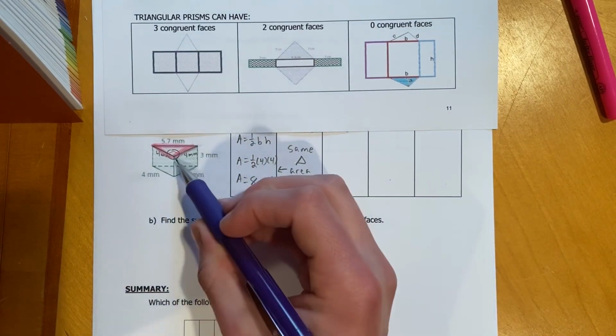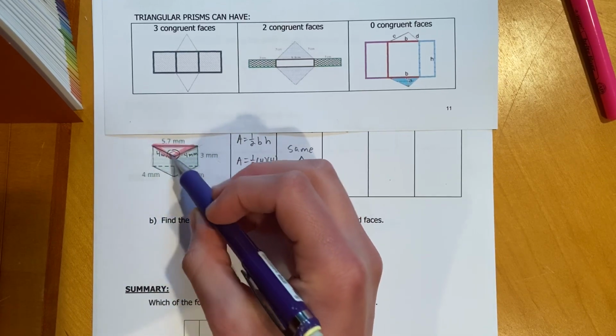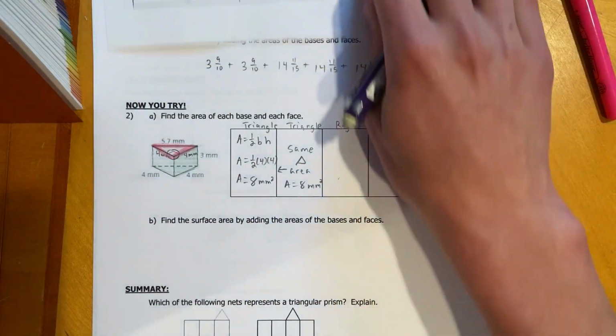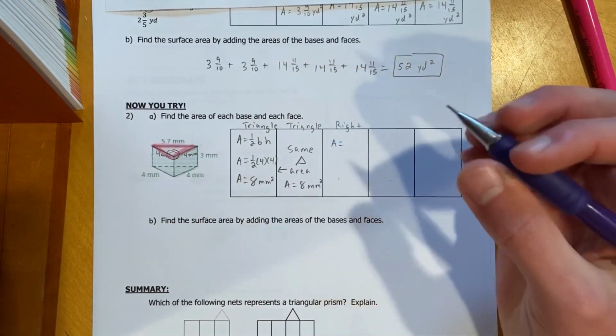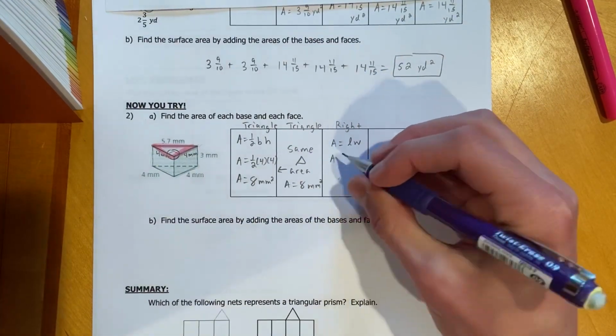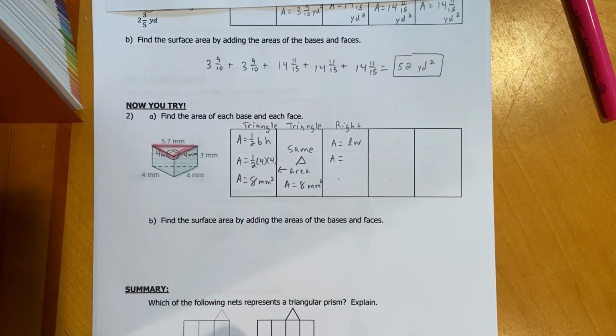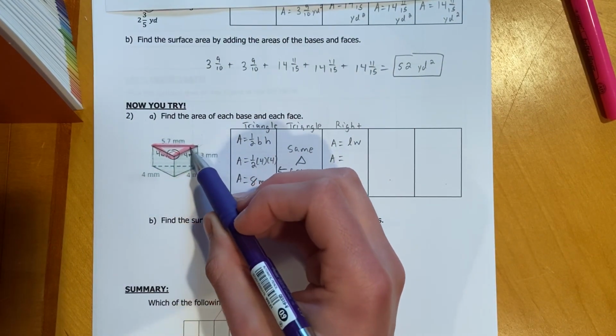This right face is going to be the same as this left face. So I'm going to have less to do here. Area equals, we're doing rectangles now, length times width. The strategy here, once again, is to pick a dimension of my highlighted triangle.